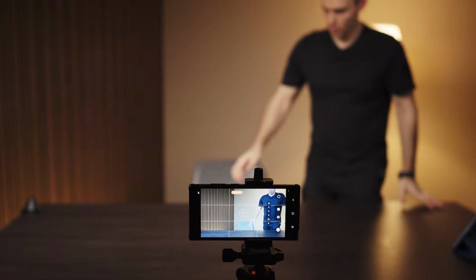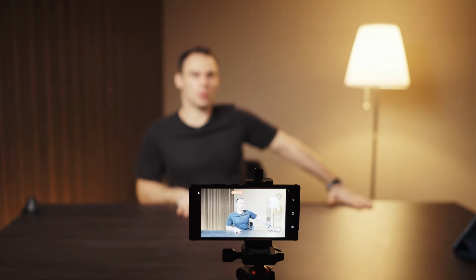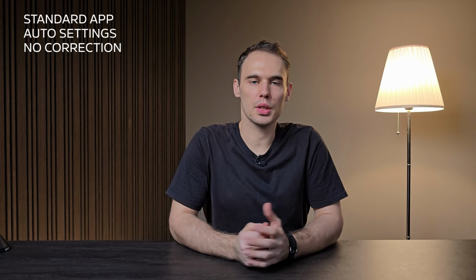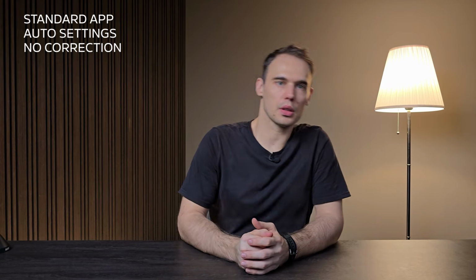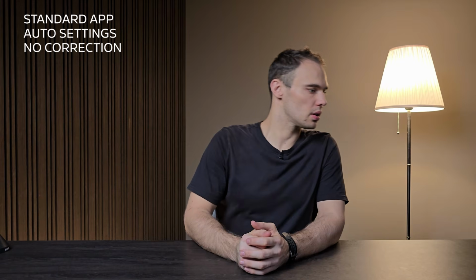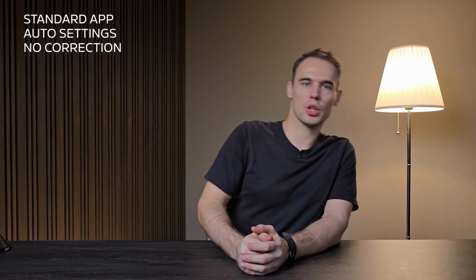So for clarity, I want to compare the standard camera app with three more. It is Blackmagic camera app, the open camera and native camera. So first of all, let's try the standard camera app with auto settings. This is the standard camera app with auto settings. And let's maybe move around and see if the exposure changes. Maybe I can get closer. I don't know how it will work.